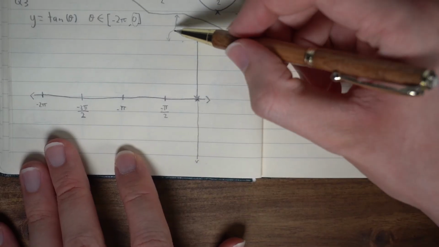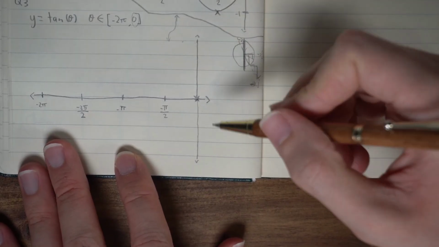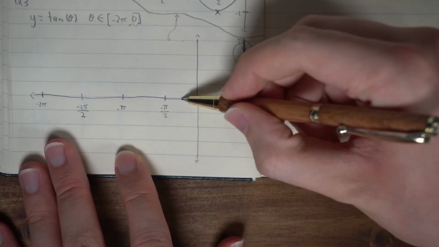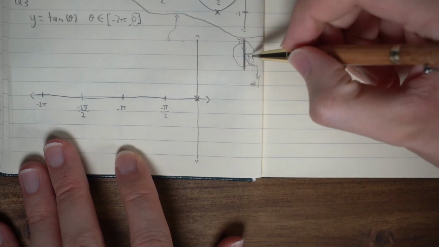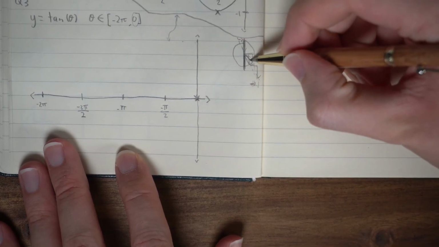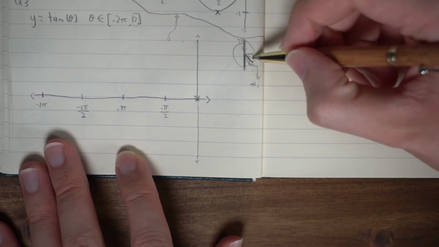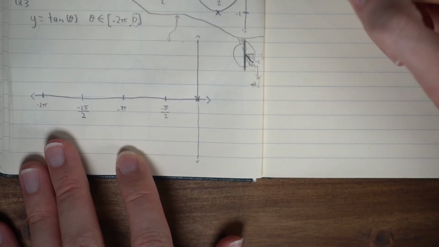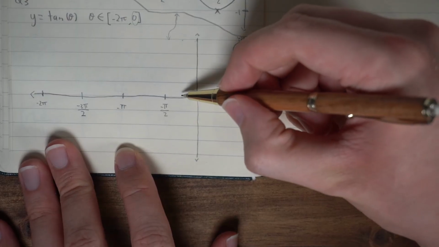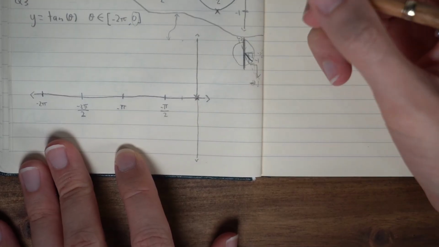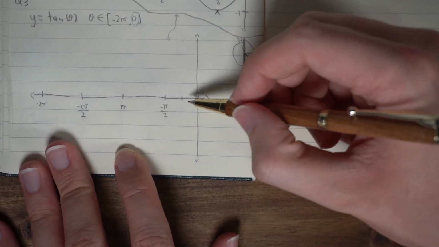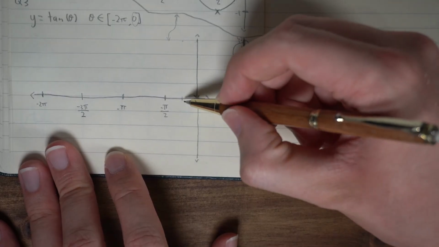If you remember the shape of tan, it's kind of like this squiggly line. It can help to think about the fact that at pi on 4, the gradient is 1. And because we have a negative gradient, it's going to be negative 1. So I can think about here at negative pi on 4, we have negative 1.